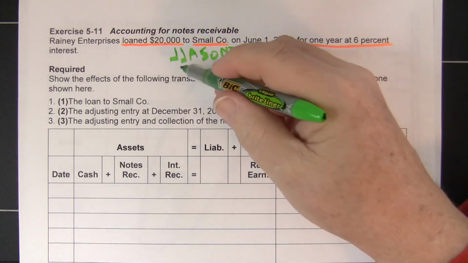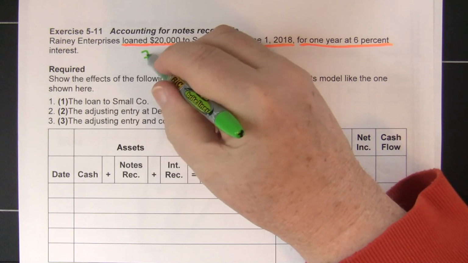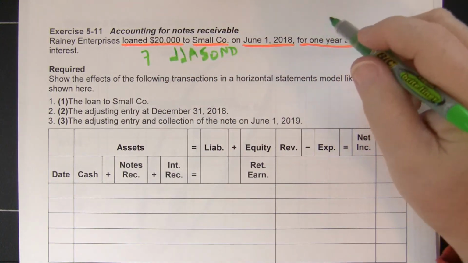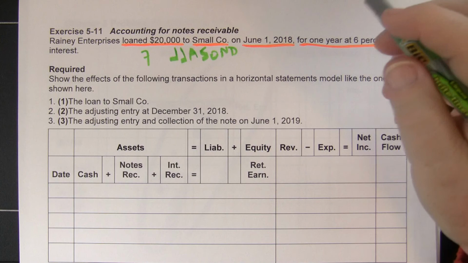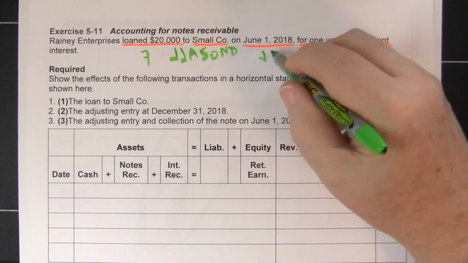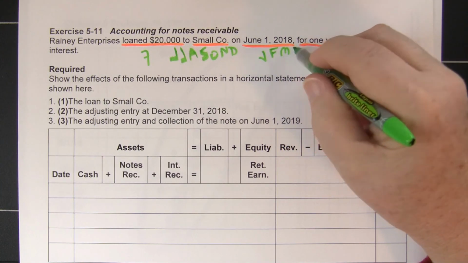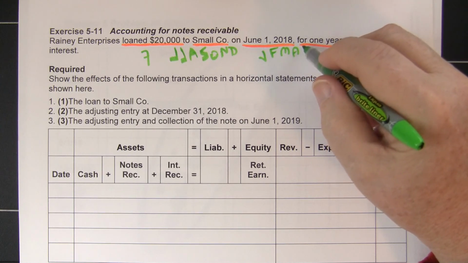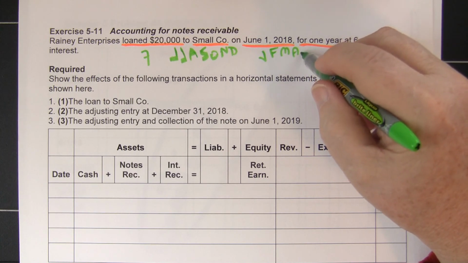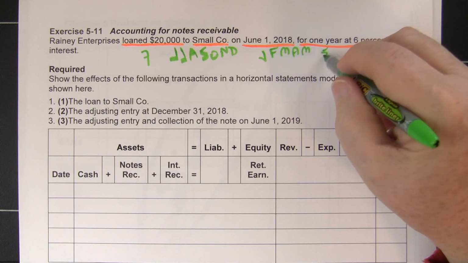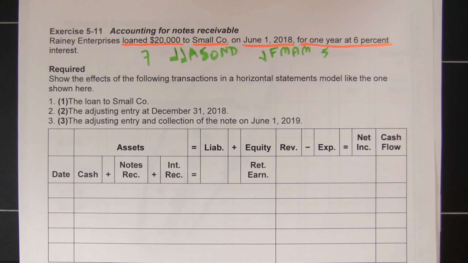That's 7 months. In the second part, they have January, February, March, April, and May. That's 5 months. So the interest is going to be split up over a 2-year period.